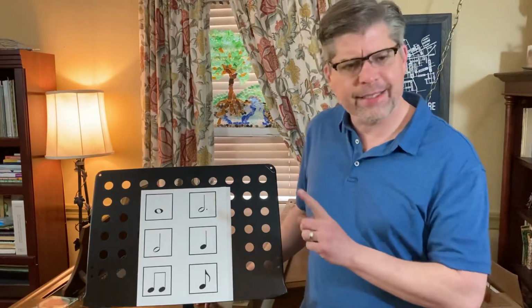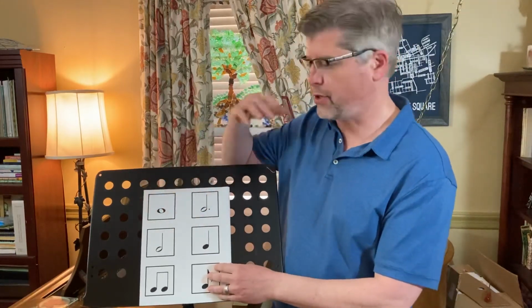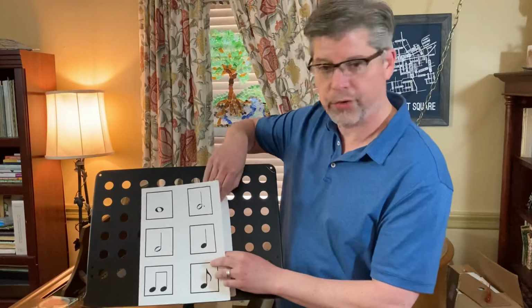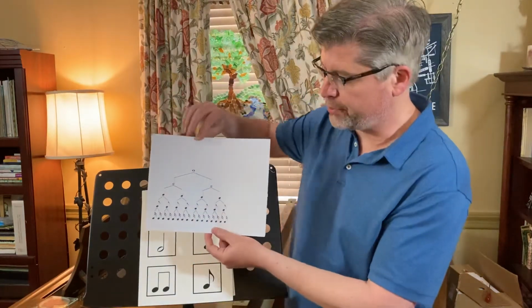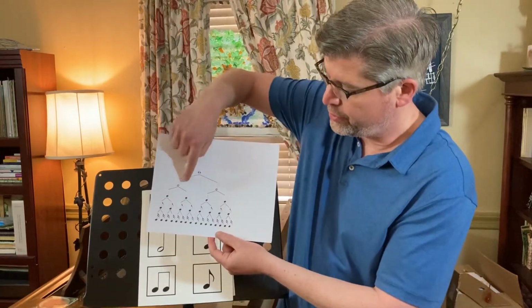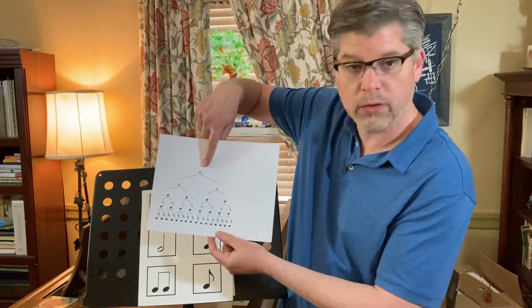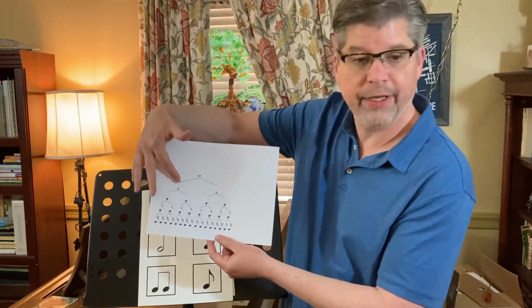Okay, let's now talk about the relation between notes and why they're called whole, half, quarter, etc. Now, this chart might look a little bit overwhelming, but really it's simple math. Two halves in a whole. Two quarters in a half.